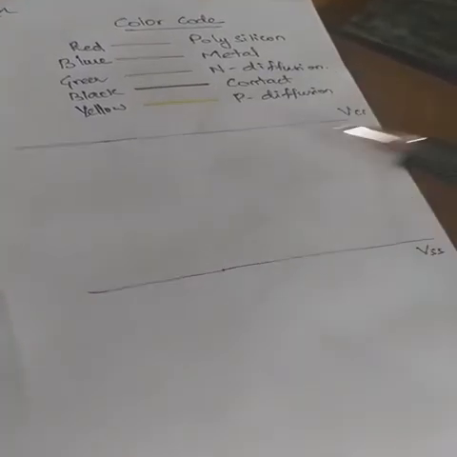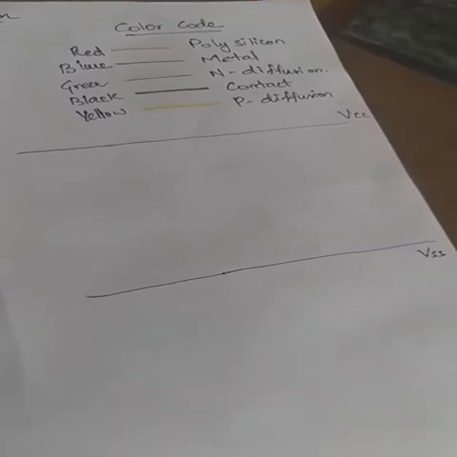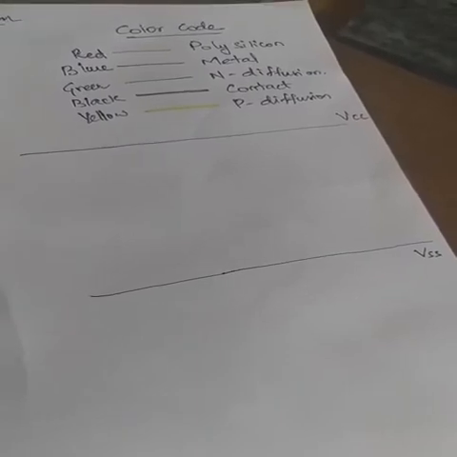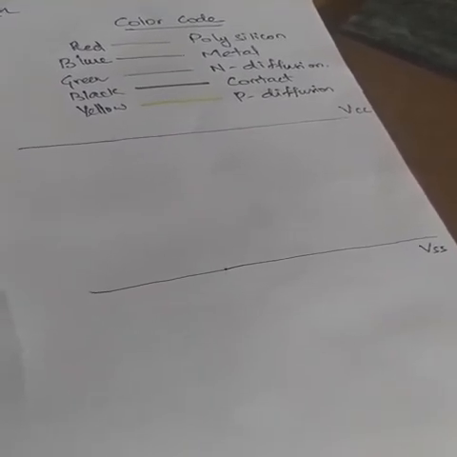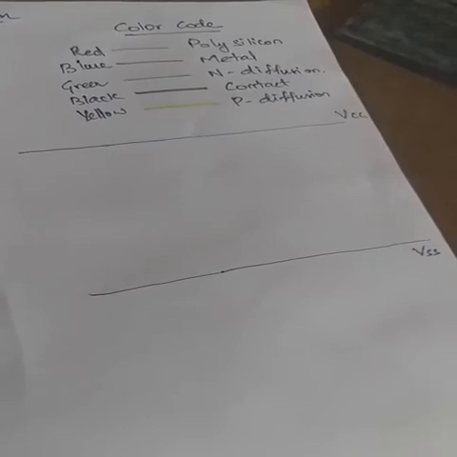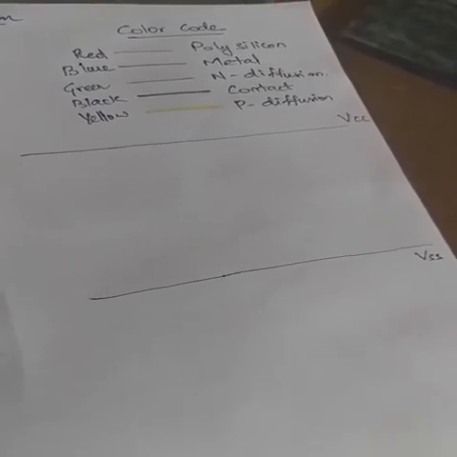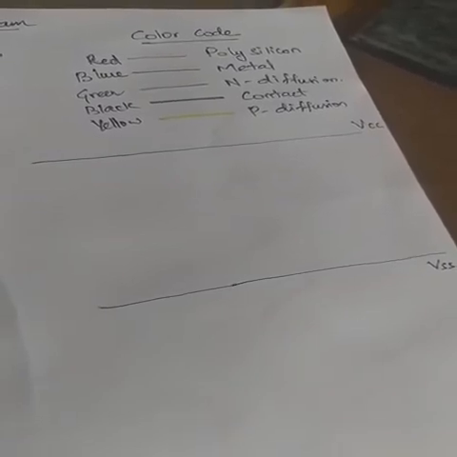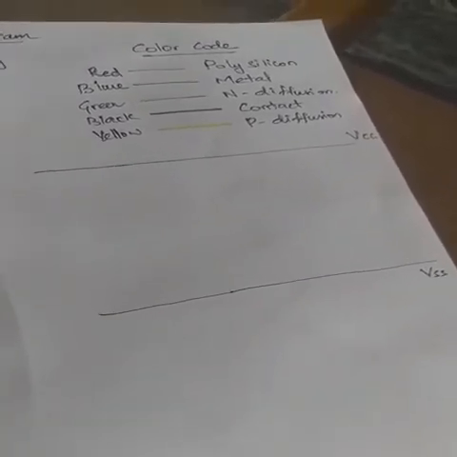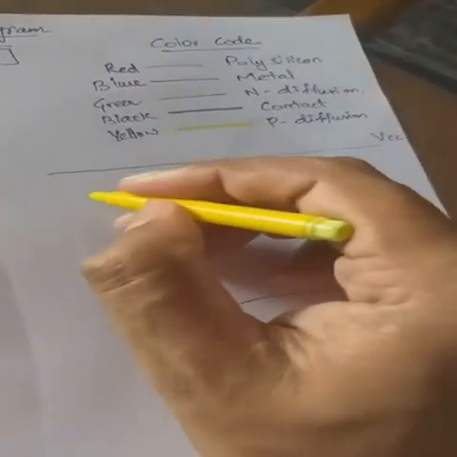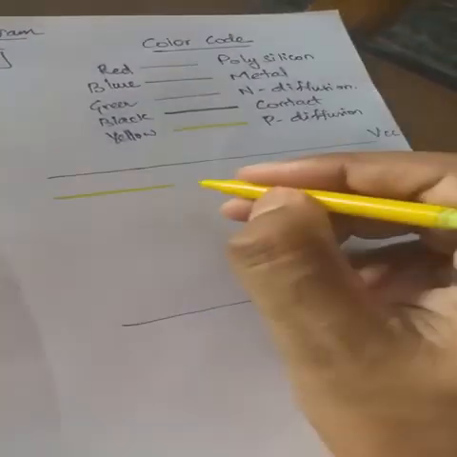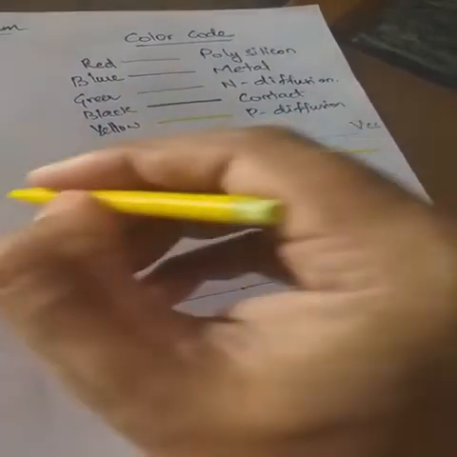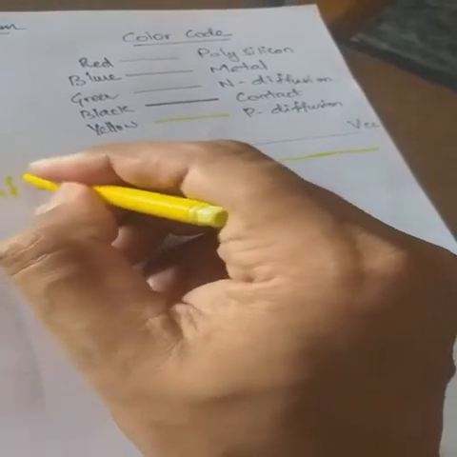The second thing is to draw a P diffusion line. P diffusion is used to represent a P-type transistor, and a P-type transistor is always represented below your supply terminal, that is VDD or VCC. So we will draw it below the supply terminal, in yellow color. This is P diffusion.